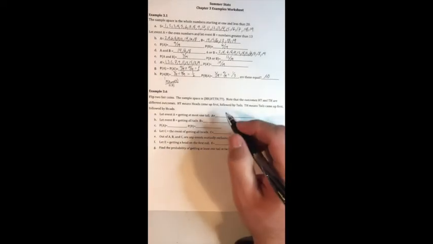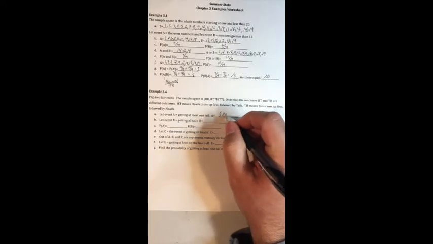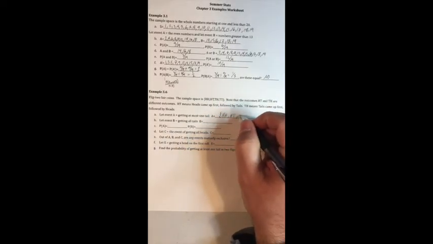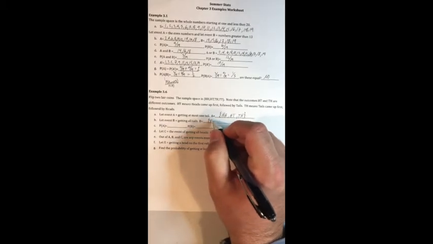And so part A says let event A mean getting at most one tail. Sometimes at most, at least can get confusing, but in this case, at most 1 means either 0 or 1, right? We can't have any more than 1. So the outcomes that have 0 or 1 tail would be those three: heads, heads, heads, tails, and tails, heads. Event B would be getting all tails. So there's only one outcome where that happens.